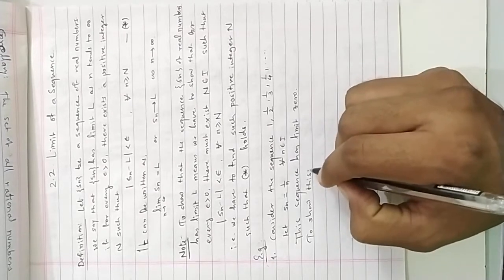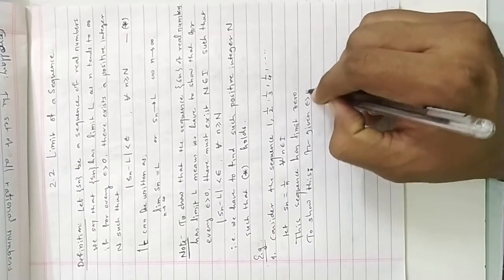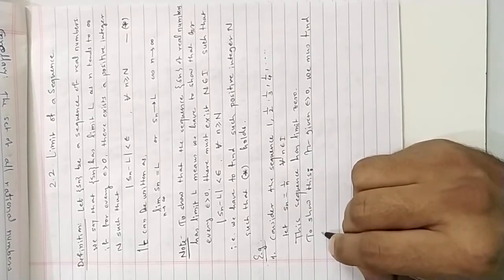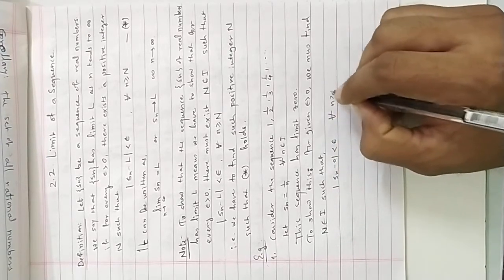For given epsilon greater than 0, we must find a positive integer N such that the equation star should hold. That means Sn minus 0 should be less than epsilon for all n greater than or equal to N. It must hold. Right? So now we consider the difference.